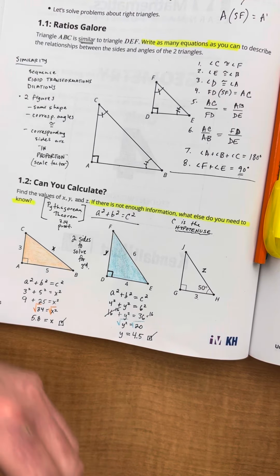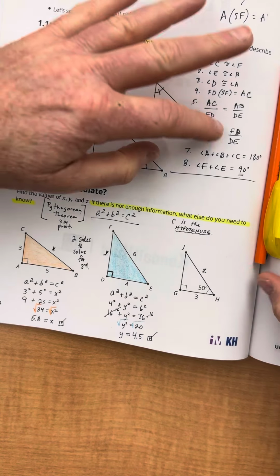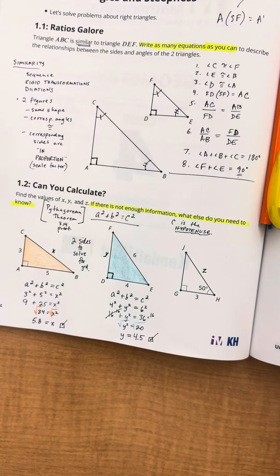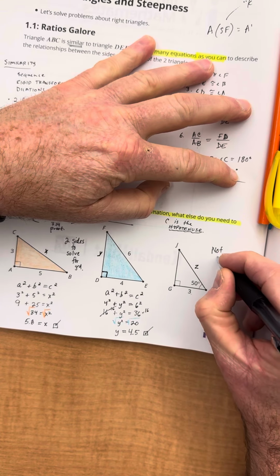So, up until this point, imagine you haven't learned this yet. On this one, you're going to say, not enough information.